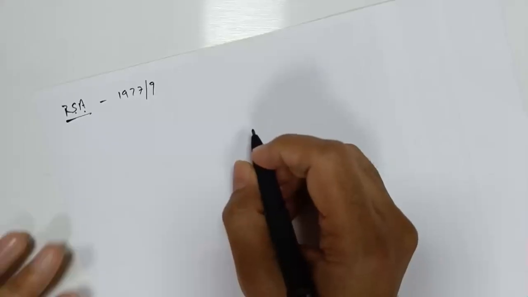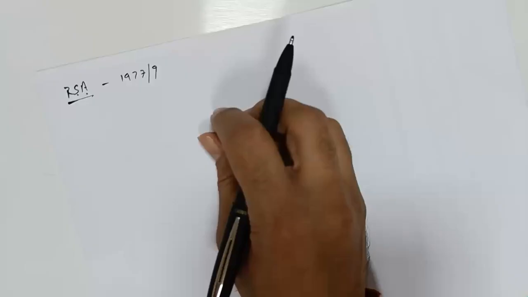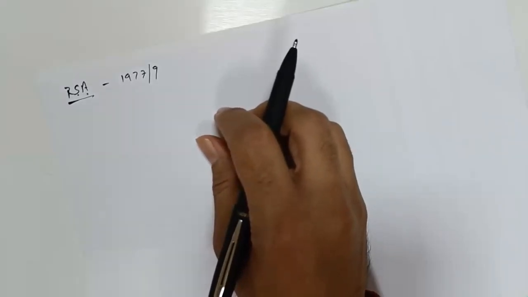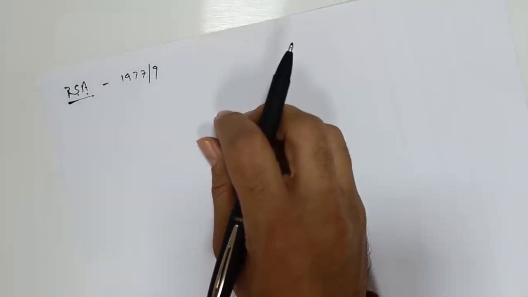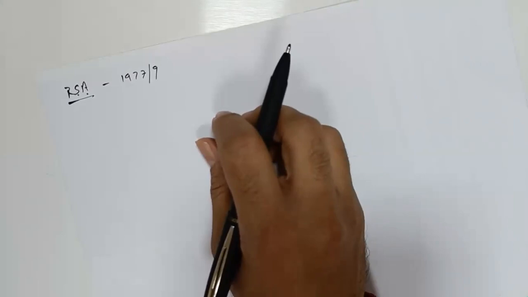It's a very simple algorithm. If you think of DES or any symmetric key cryptography algorithm, the steps are so difficult, and it is very difficult to implement also.